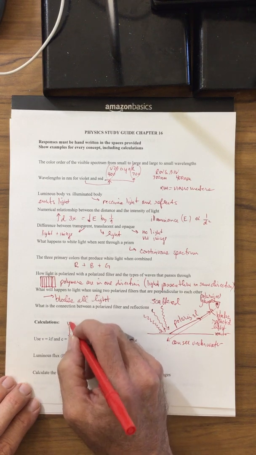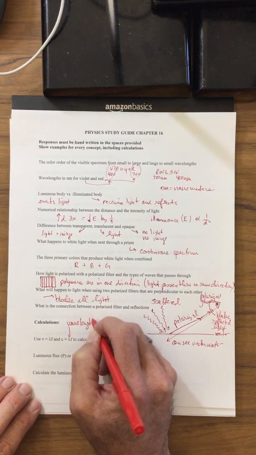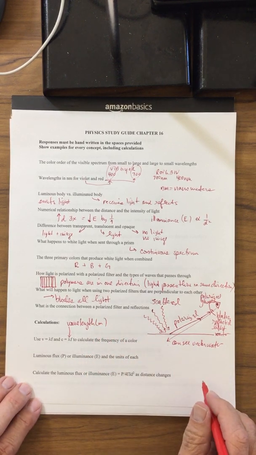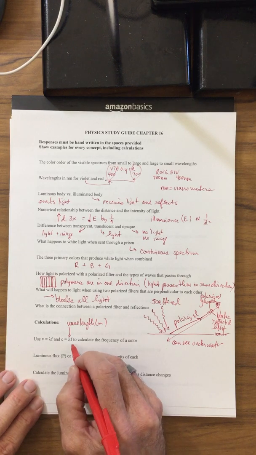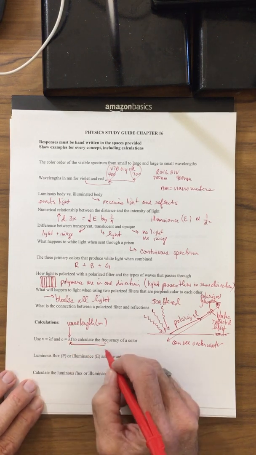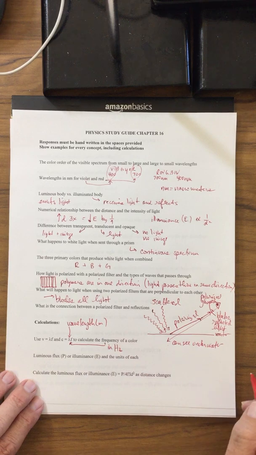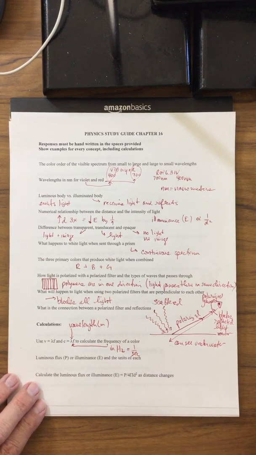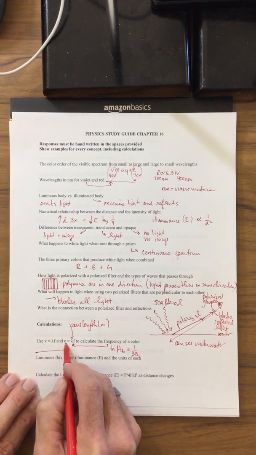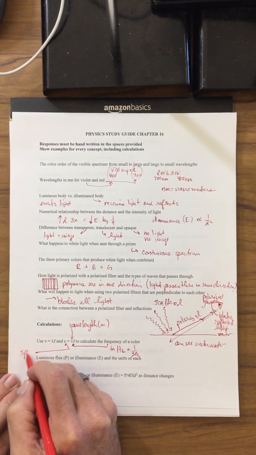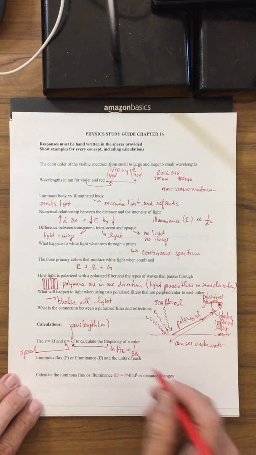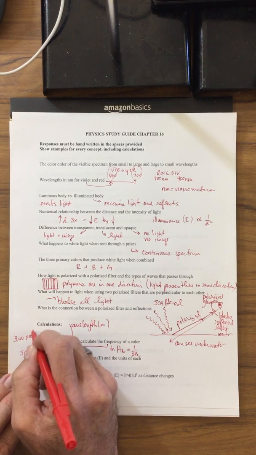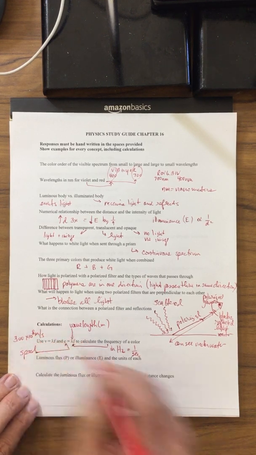The wavelength is measured in meters, and the frequency is measured in hertz, which is 1 over seconds. And here is the speed of light, which is a constant at 3.00 times 10 to the 8th meters per second.